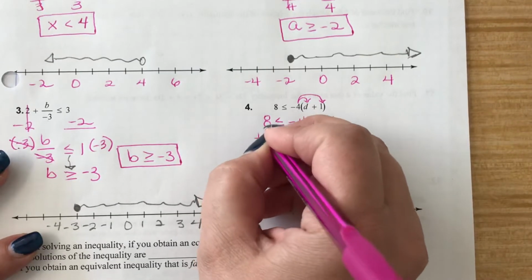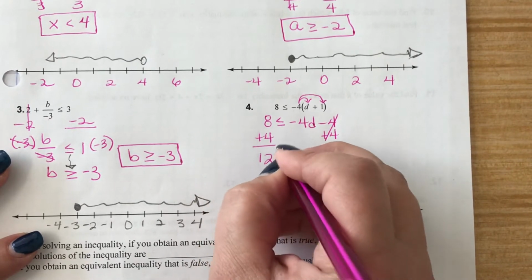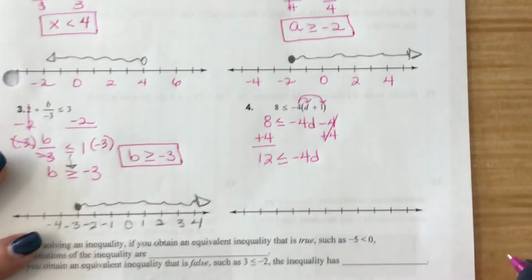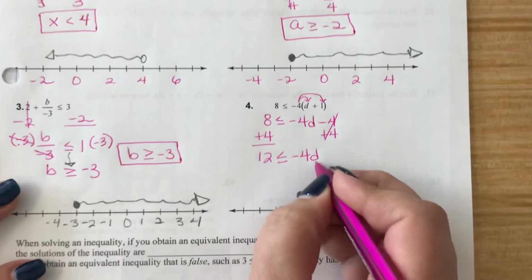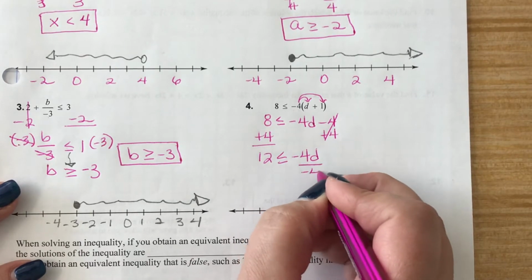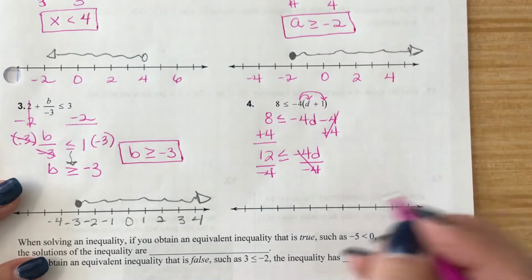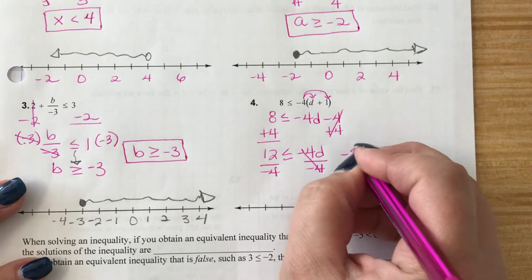I'm going to add 4 on both sides, or do a +4. So I get 12 is less than or equal to, and on this side it's a -4d. Okay, round 2 is to get rid of the -4. They're multiplying by a -4, so I have to divide by a -4 on both sides. This cancels. Okay, so now I have 12 divided by a -4 is -3.